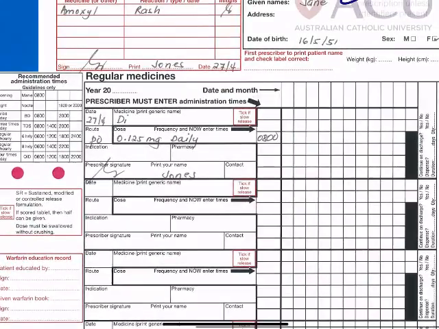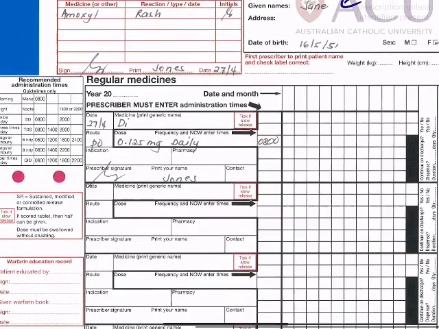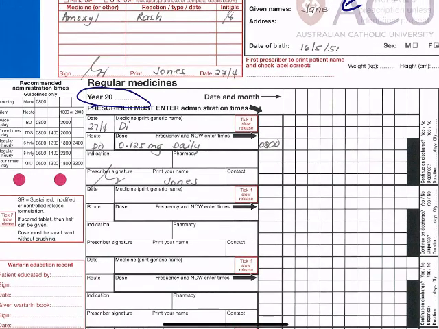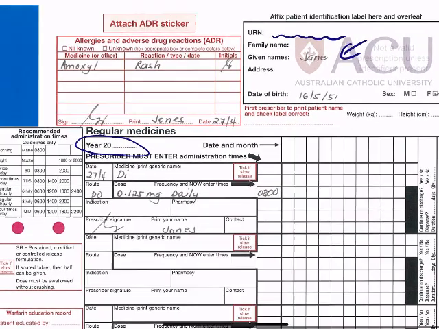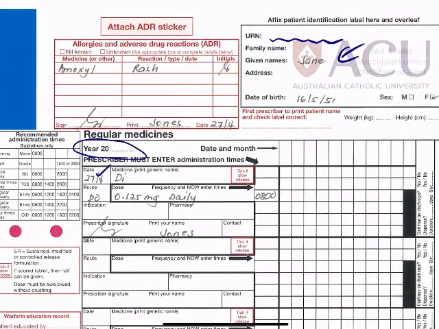If we come up to the other section, ideally it would be good for them to write the date there. We have a date. This drug doesn't exist. We could infer that it's digoxin because of the dose. However, this is not a legal order, and we must get this reviewed.